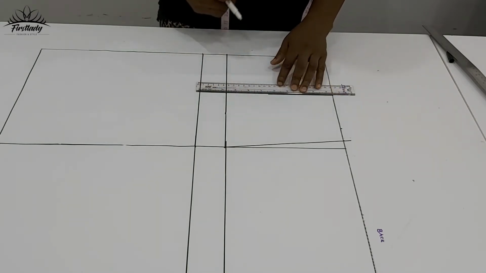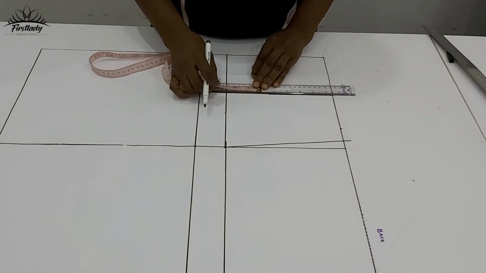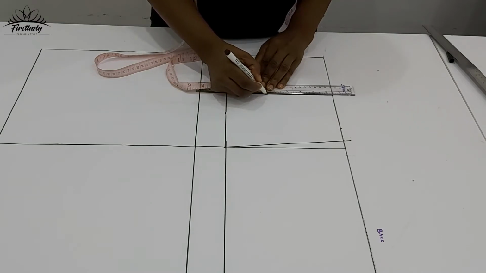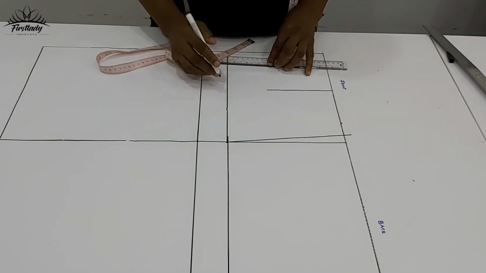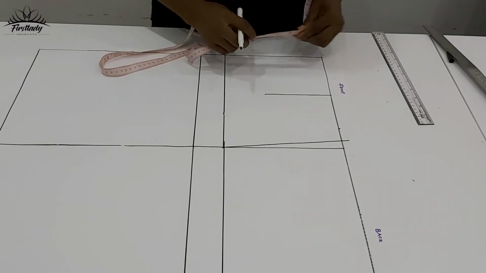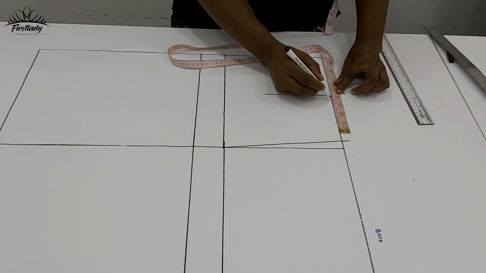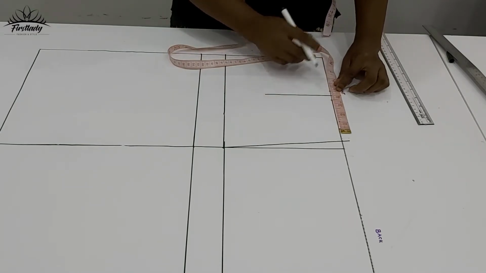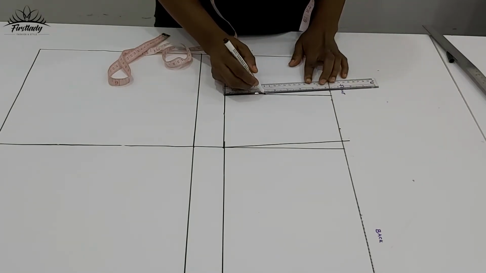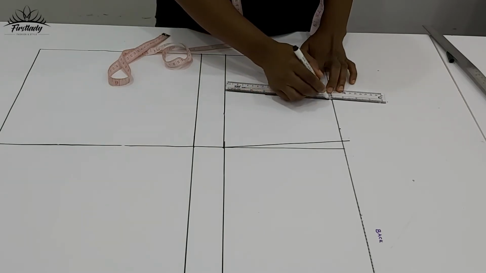Okay, but I'm not going to mark it to the very end. I'm going to come up by 3 inches. I'm going to stop at 3 inches, like that. From the hip line, I went up by 3 inches. And then on the dart line here, I'm going to take ½ inch on both sides and connect the ½ inch to this line, like that.